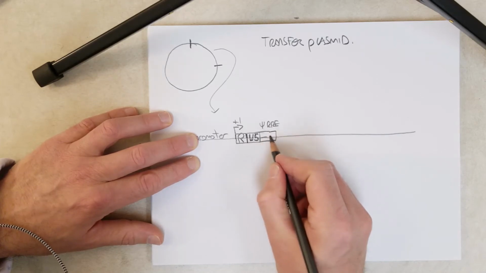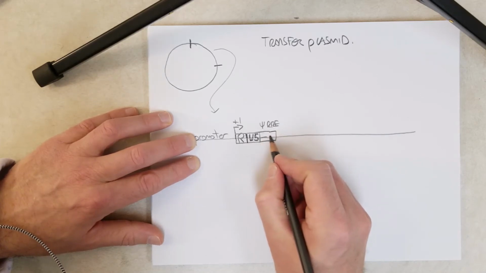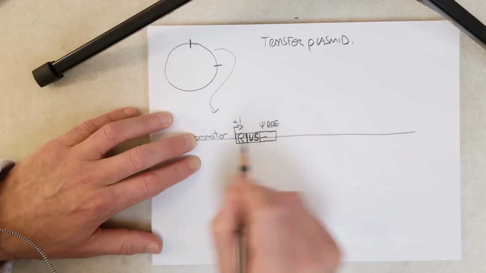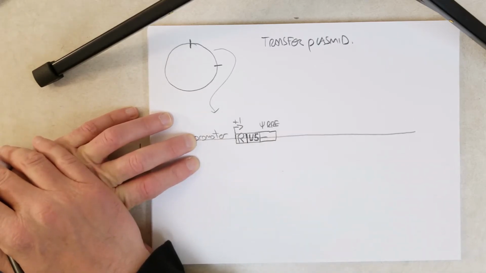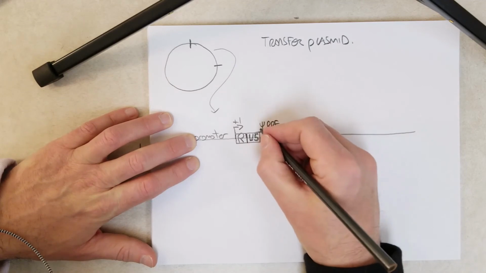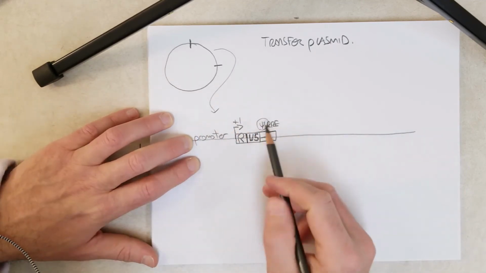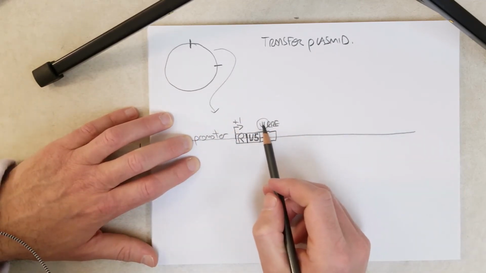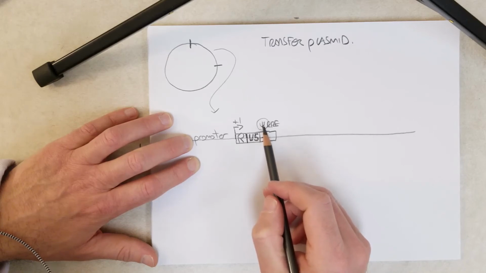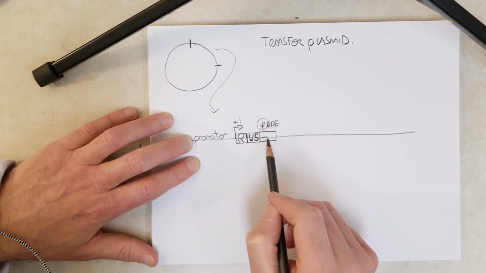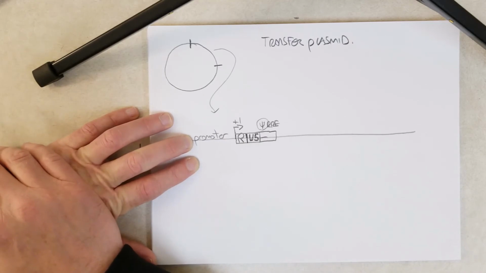sequence in an RRE right here for Rev, to recognize the messenger RNA and pull it out from the nucleus, transport it from the nucleus to the cytoplasm. This is the Psi packaging signal. So this is what is used to actually help the messenger RNA be incorporated into the virus particles.